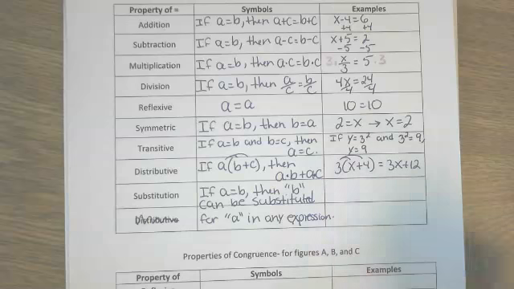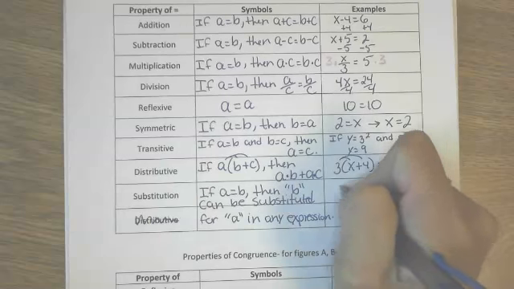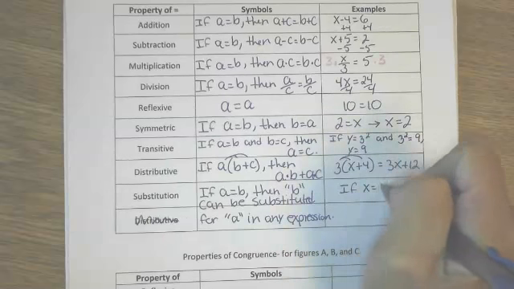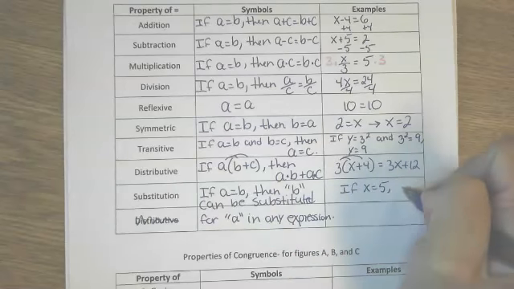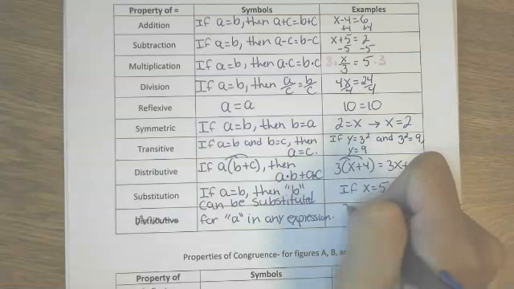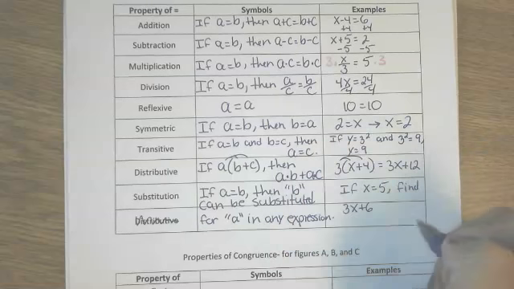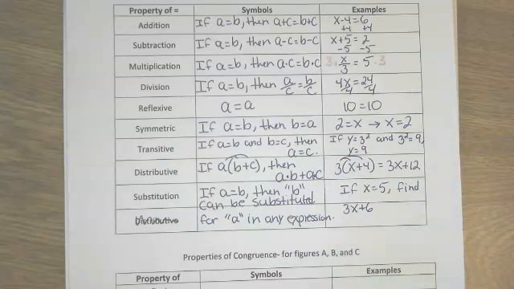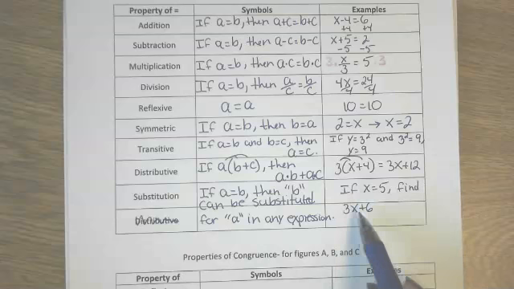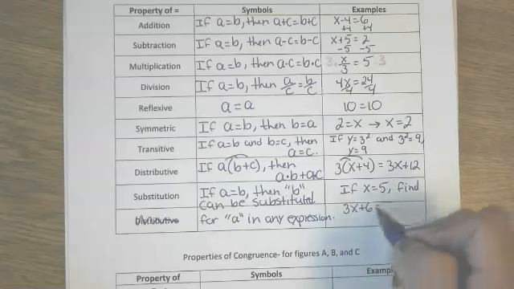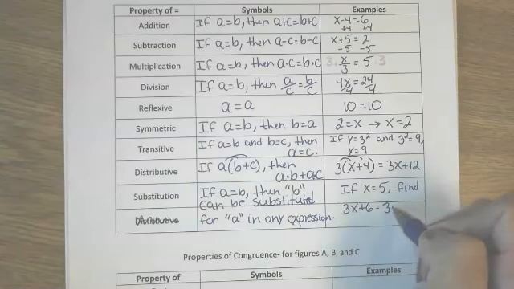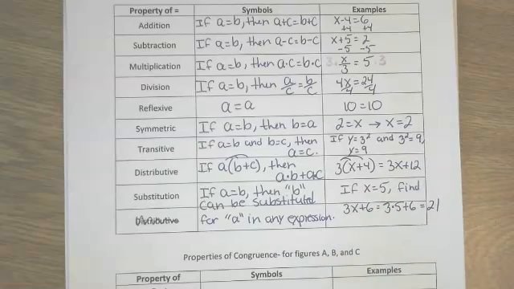So when would we use this? So if x was equal to 5, and I asked you to find the value of 3x plus 6, you could use substitution to do that. So all substitution does is wherever I see an x, I'm allowed to put in a 5 because they're equal. So this would give me 3 times 5 plus 6, which would give us a 21. That's substitution.